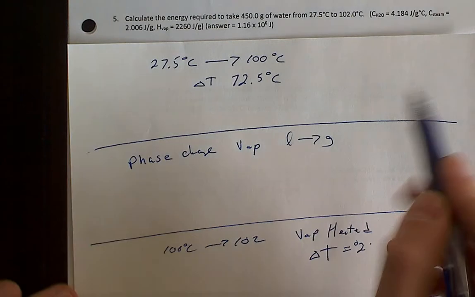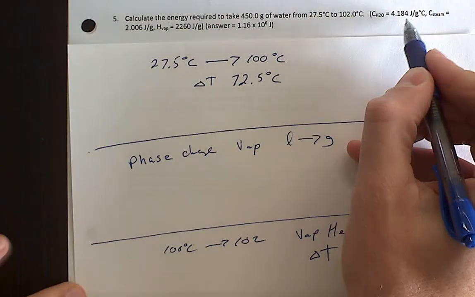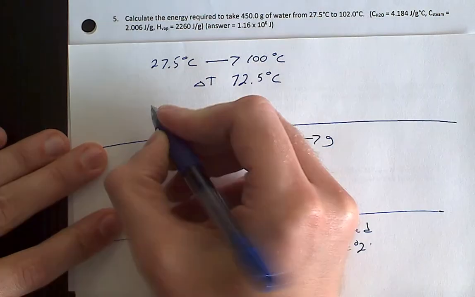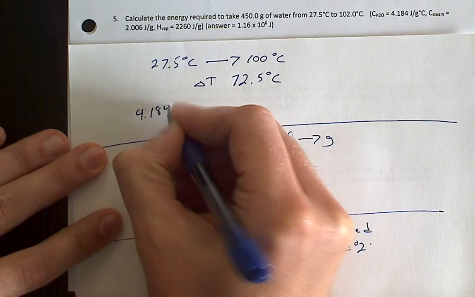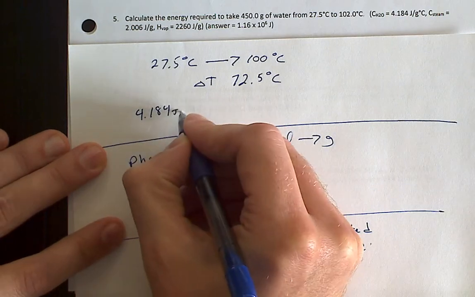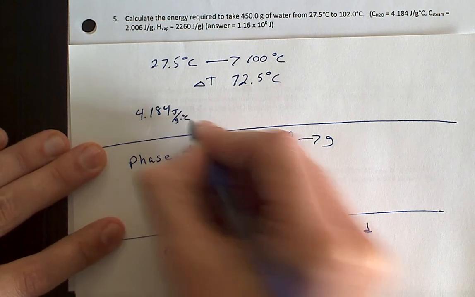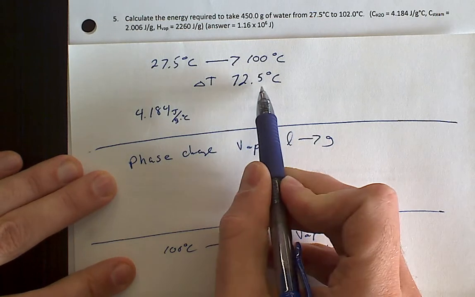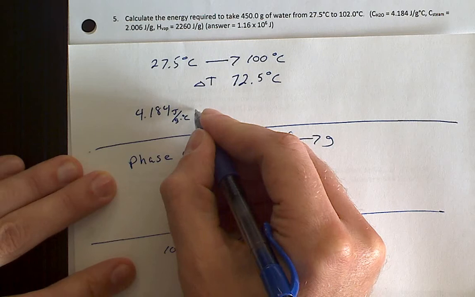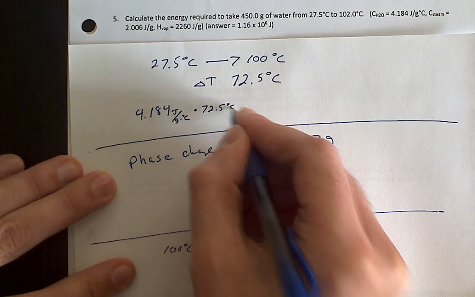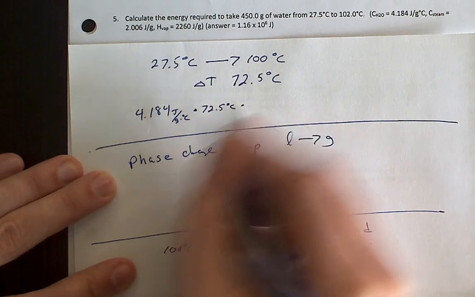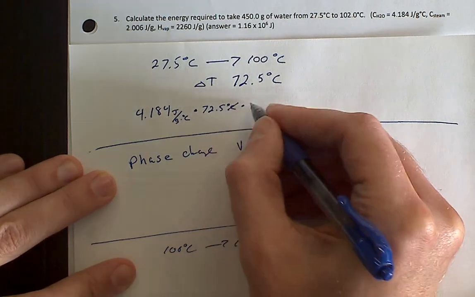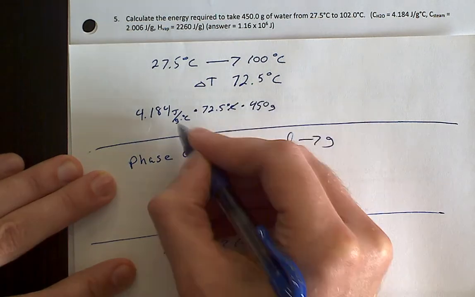We're going to use the specific heat of water for the first step, because we're just heating water. This is C of H2O, and it's assuming that it's a liquid. So we're going to take 4.184, and this is joules per gram degrees Celsius. So when we have something that looks like that, and we are given a temperature change here, we're going to multiply that by 72.5 degrees of temperature change. And then we're also going to multiply that by the mass. And we'll see the units of temperature and mass divide out. So we had 450 grams. So grams divides out, grams divides out.